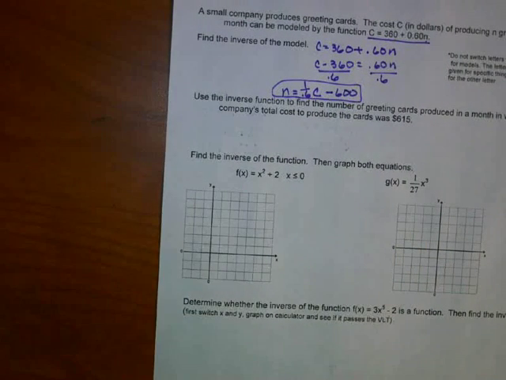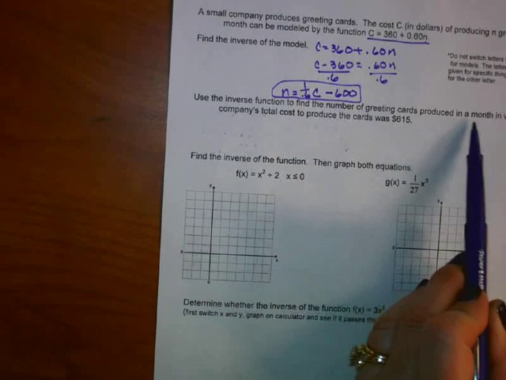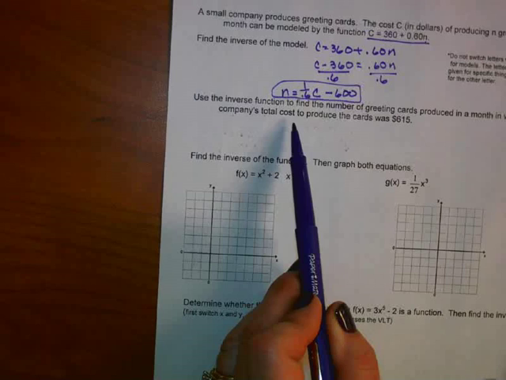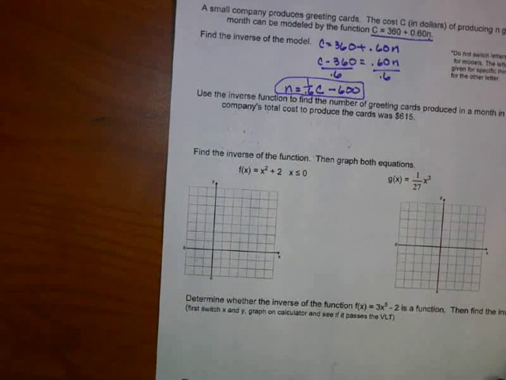Because n represents something in particular, you don't want to switch it to f of x. N represents the number of cards. So when it's a model, don't switch it. When it's just a problem, switch it. Okay? Use the inverse function to find the number of greeting cards produced in a month in which the company's total cost to produce the cards was $615.